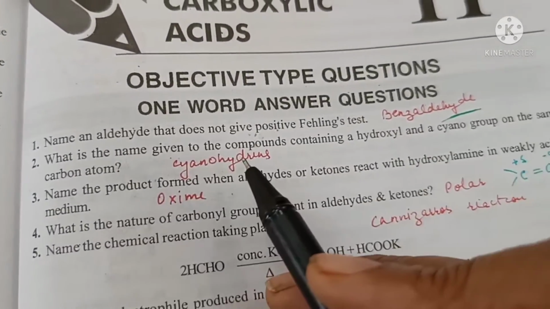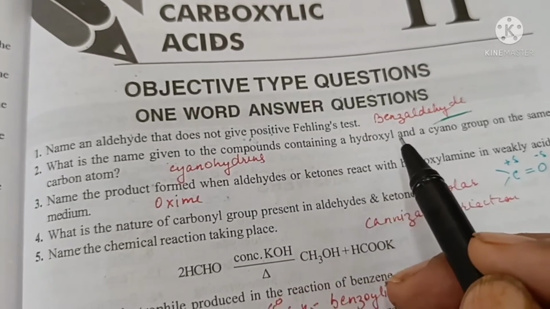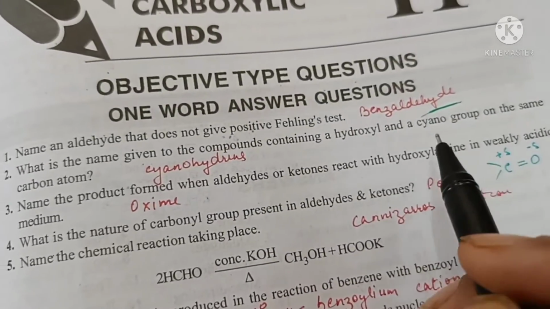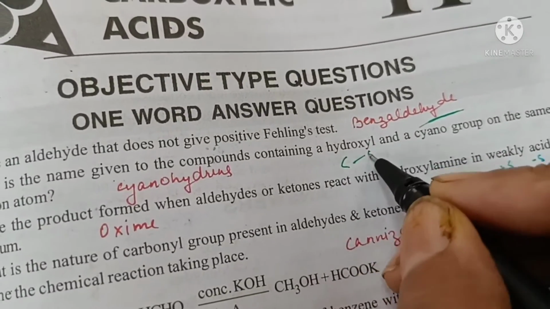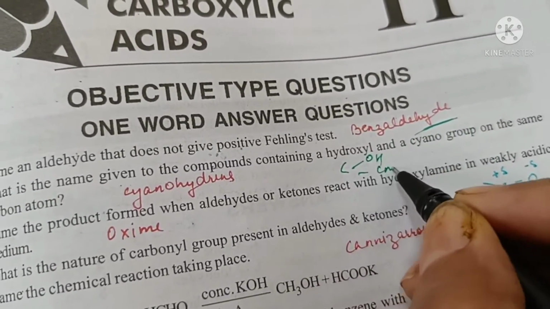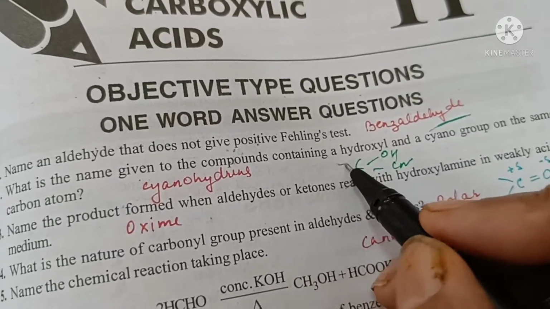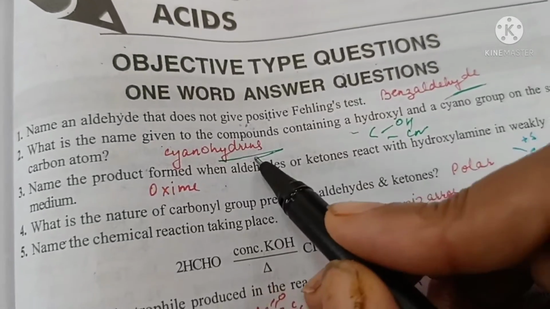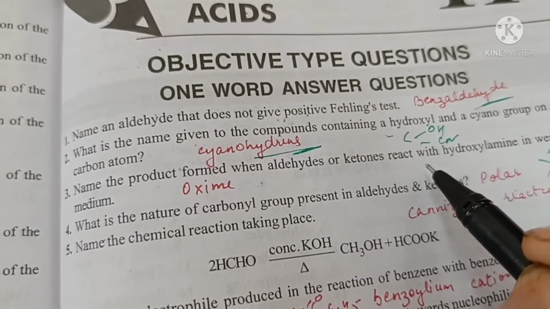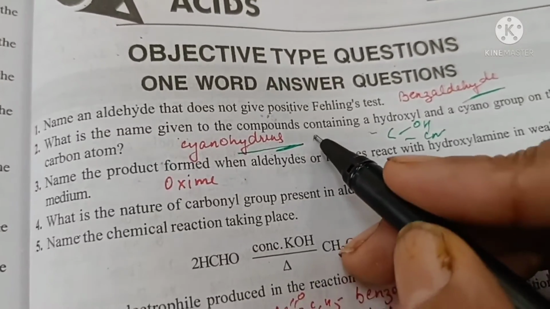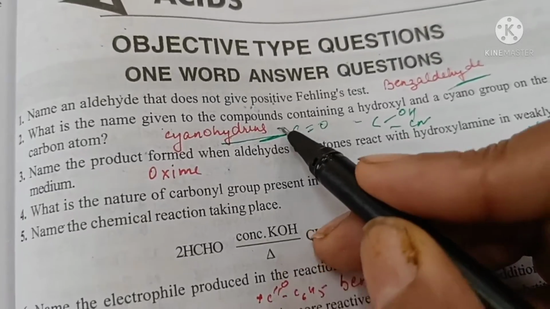What is the name given to the compound containing a hydroxyl and a cyano group on the same carbon atom? So when OH and CN are attached to the same carbon atom, the compound is called cyanohydrin. This is formed when HCN is added to an aldehyde or ketone.